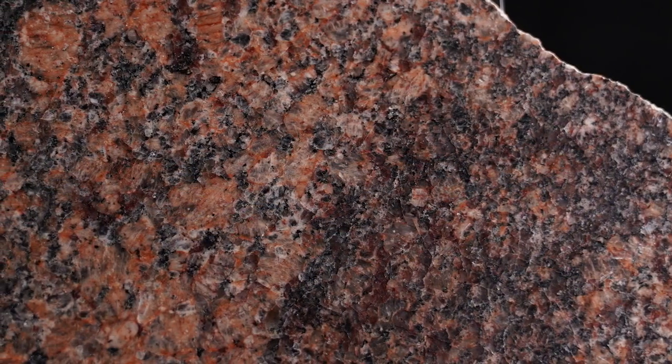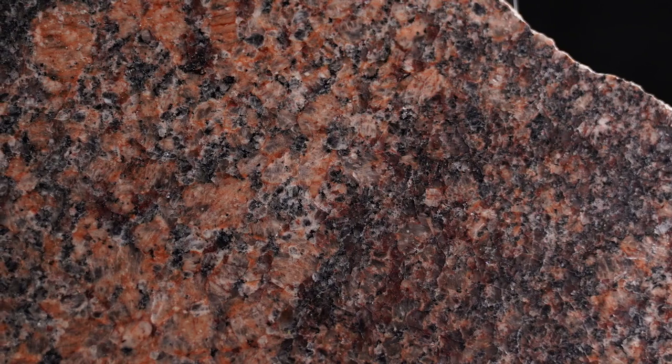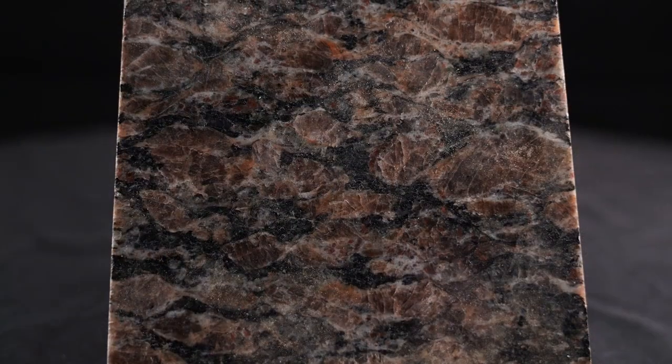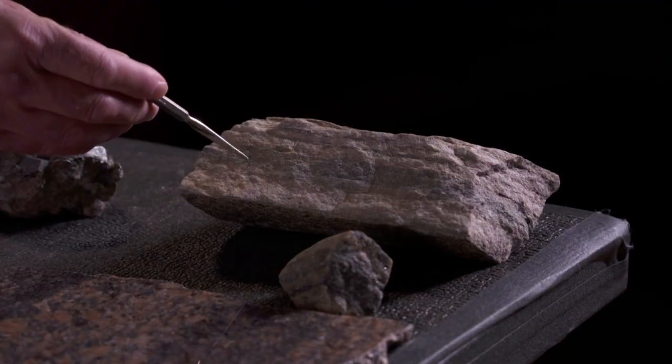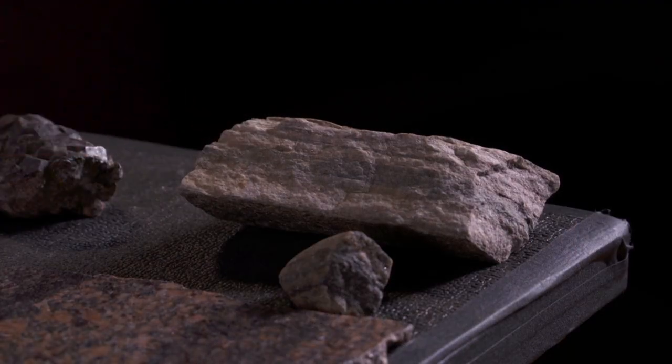Often the so-called granite will have patterns in the colors or vague linear accumulations of the same type of mineral, or even stripes or lines. But if you see any of those patterns, you are not looking at a granite. What you are looking at is a metamorphic rock.